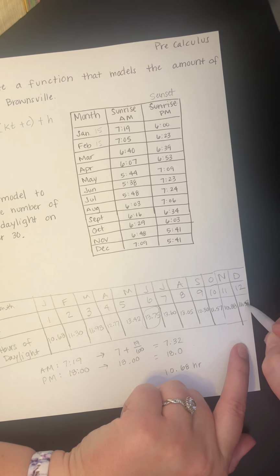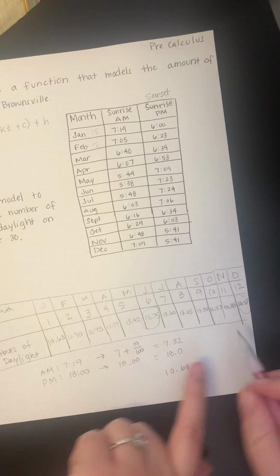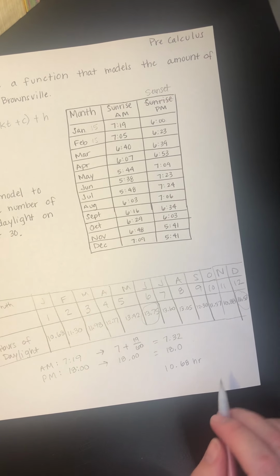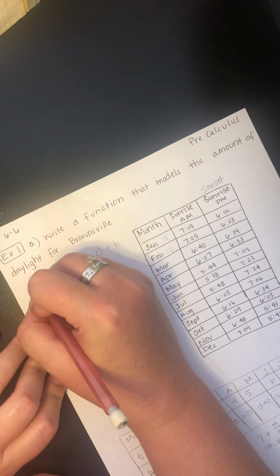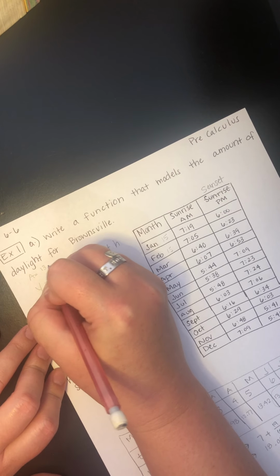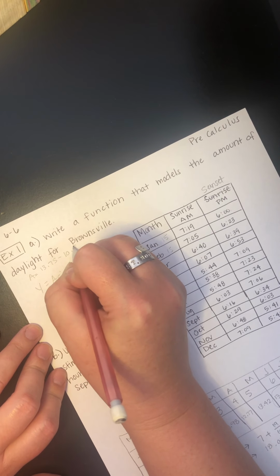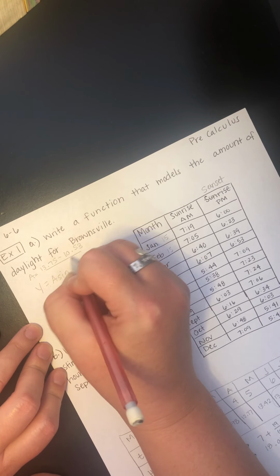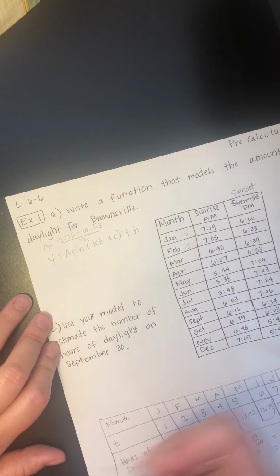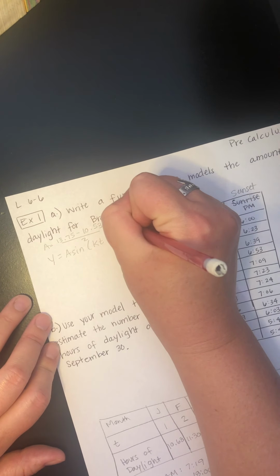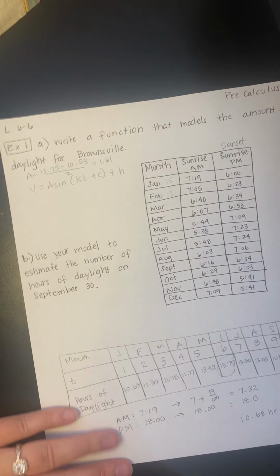10.53 in December. So you're going to find the difference between these two and divide it by 2. So A equals 13.75 minus 10.53, divided by 2. If you find that answer, you get 1.61, just round it to 2 decimals.